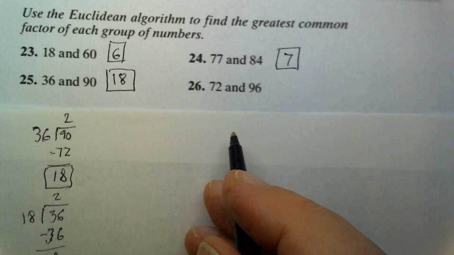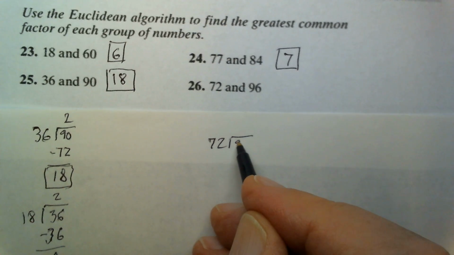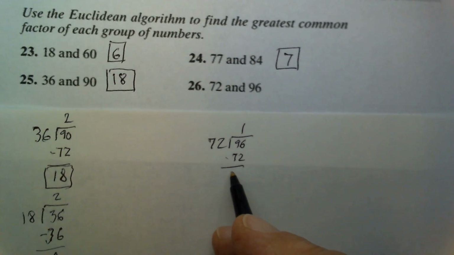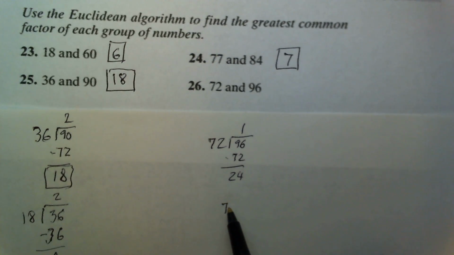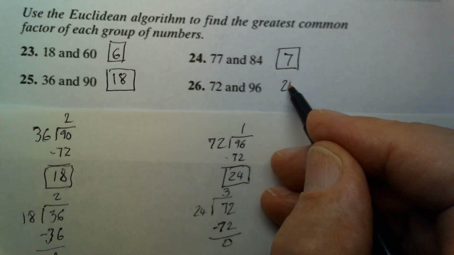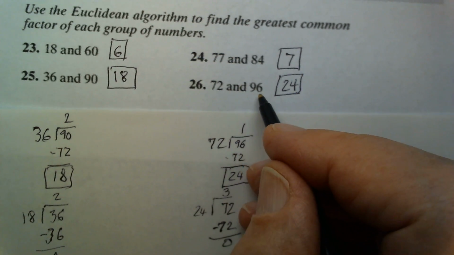And for number 26, we divide 72 into 96. 72 divided into 96 would be 1. 1 times 72 is 72. We subtract. So the remainder is 24. So now we use our divisor of 72, and divide it by 24. And that would be 3 times, and 3 times 24 is 72. We subtract, the remainder is 0. Therefore, 24 is the greatest common factor for these two numbers, 72 and 96.